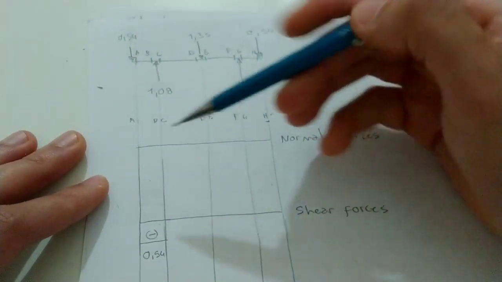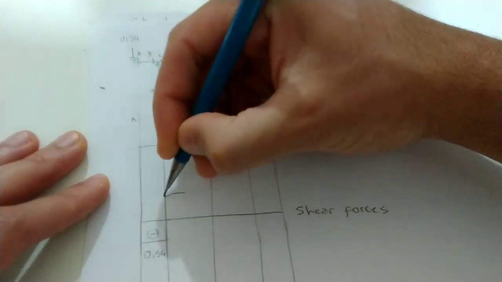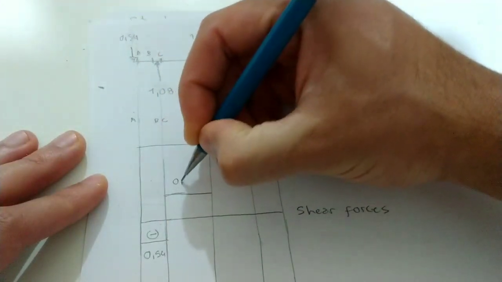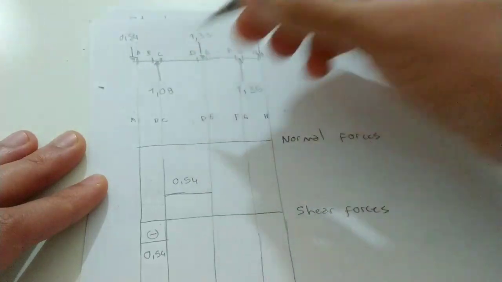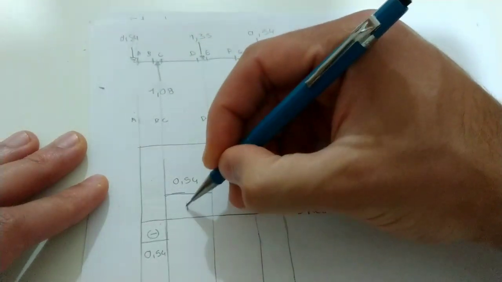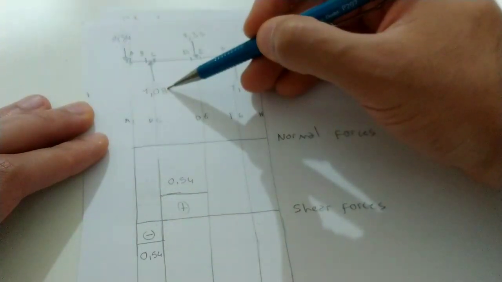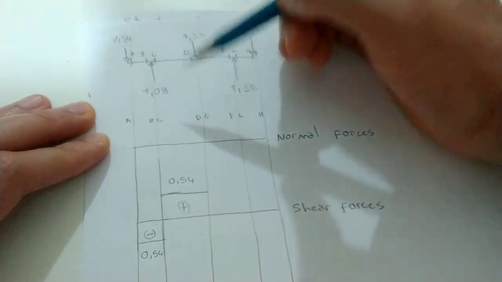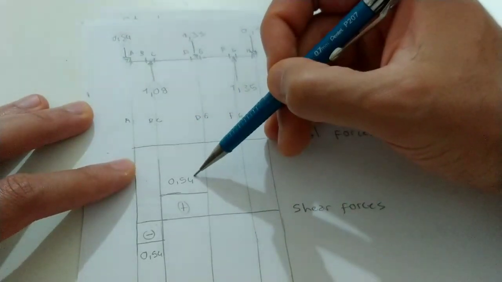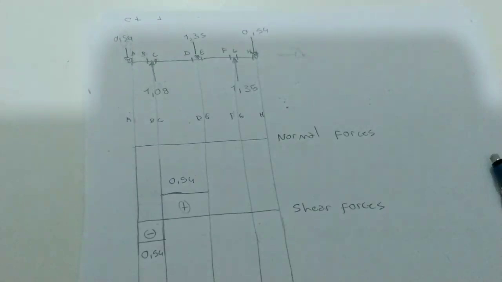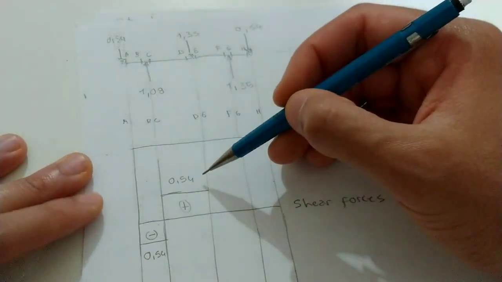So will be 0.54 up. This less this will be 0.54.